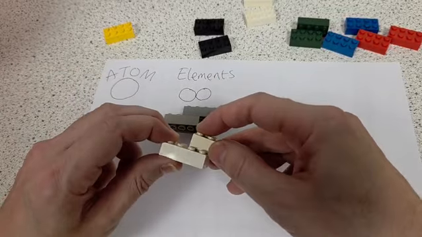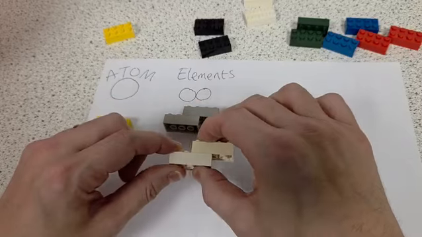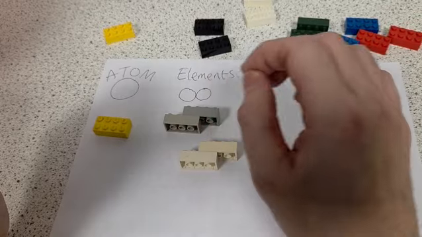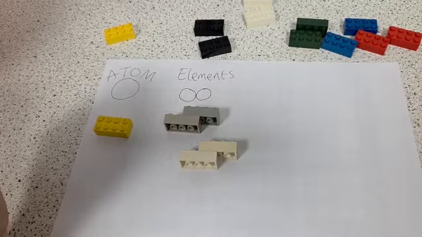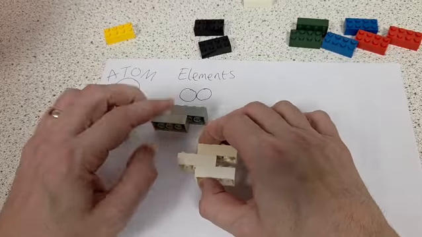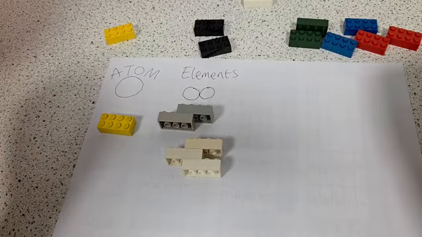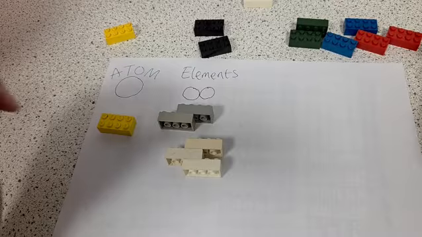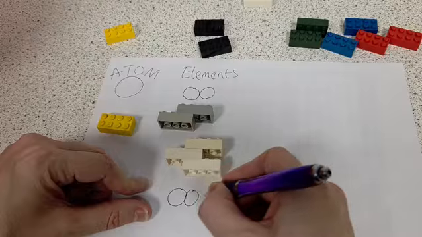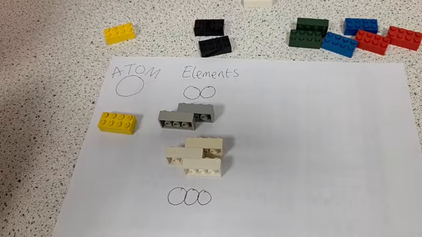Here I've got a white element stuck together as well. Both of these are made up of 2 atoms, but it could be made up of more. 3 identical atoms joined together is also an element. If I was to draw this, I might draw 3 circles all stuck together.